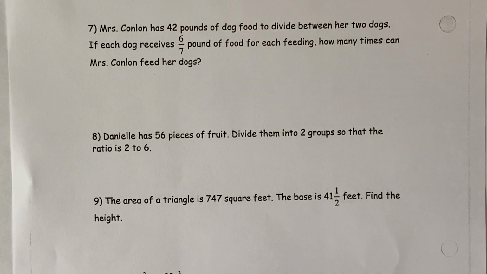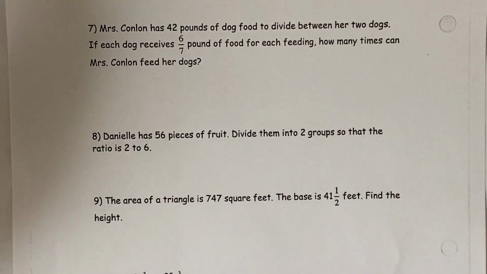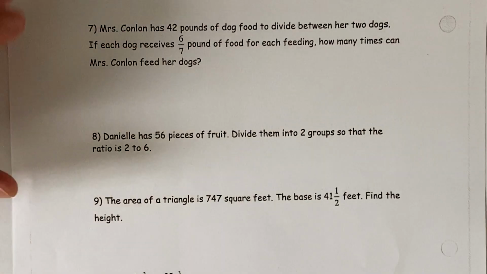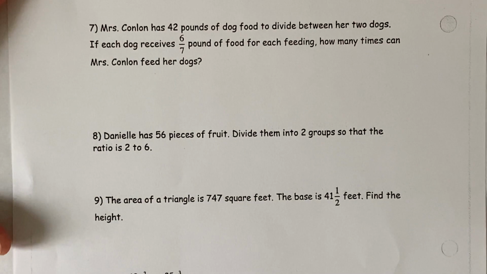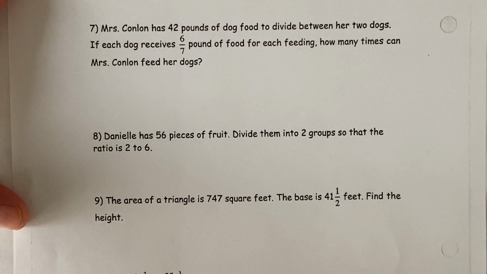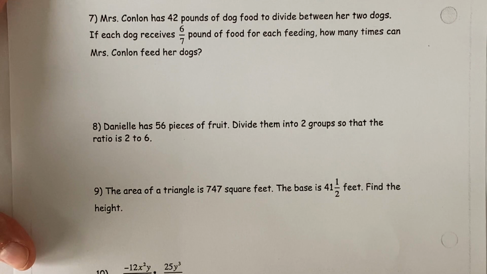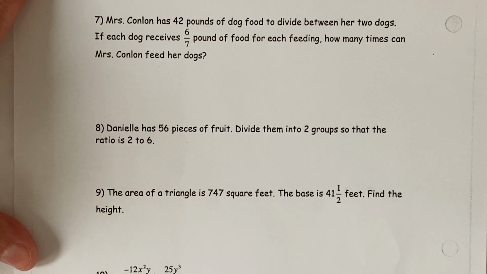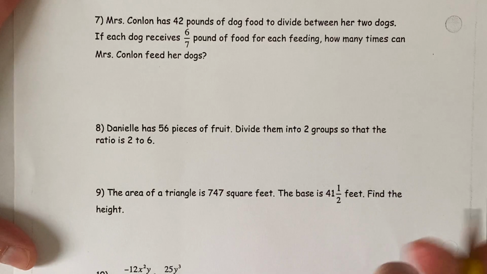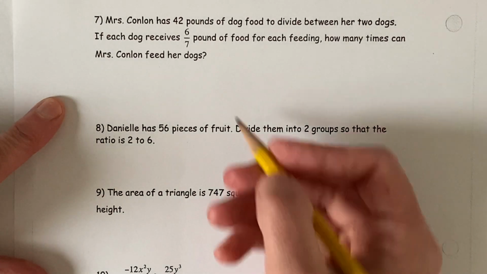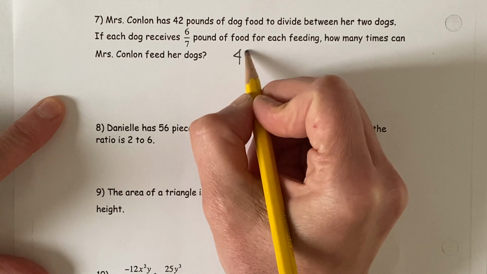I'll break it up. Okay, number 7. If you looked at the answer key, it was wrong, so this is one you should definitely watch. All right, so I really do have my 2 dogs and dog food. So I have 42 pounds of dog food.